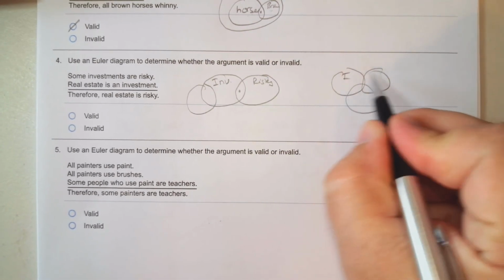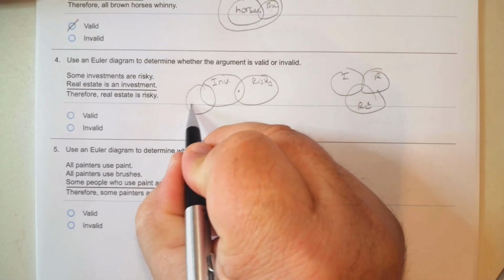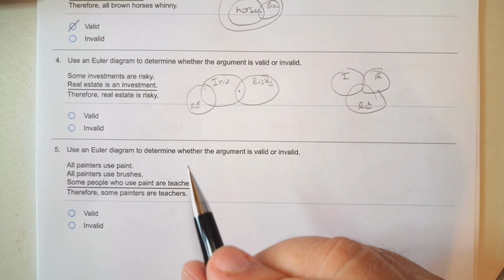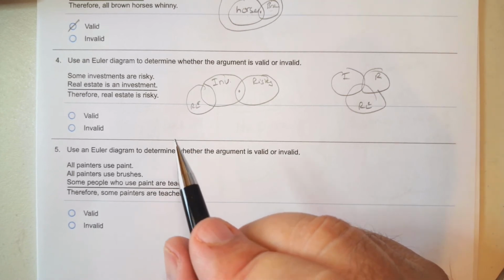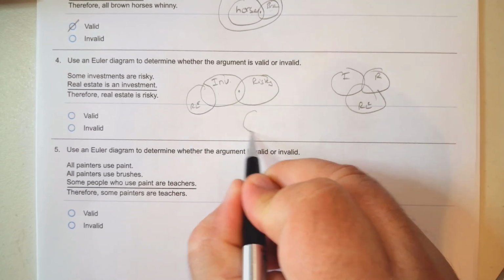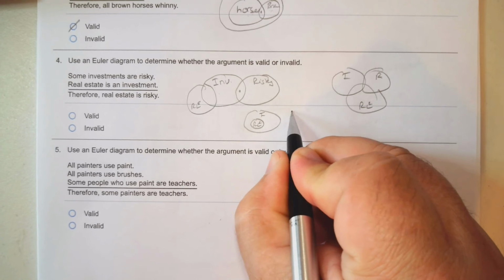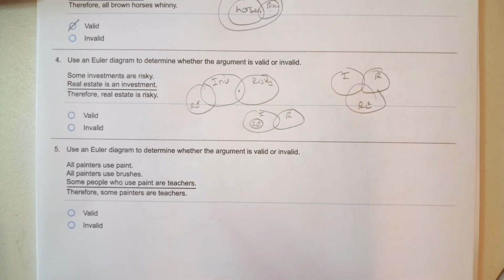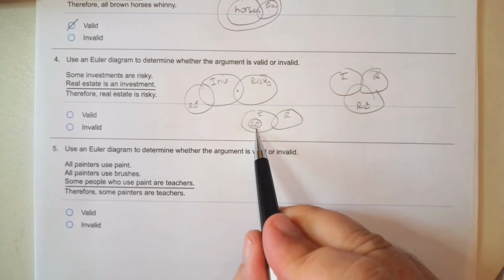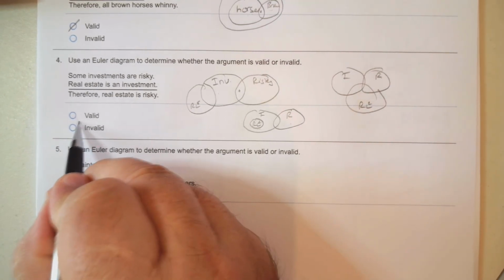Because here's your investments, here's risky, and real estate. It says real estate is an investment, so it has to be inside there. So investment, real estate, and some are risky. Therefore, real estates are risky. Well, I just drew an example where it's not risky. So this is invalid.